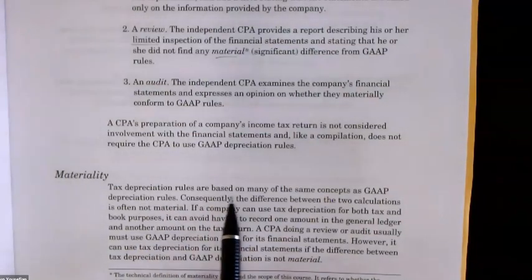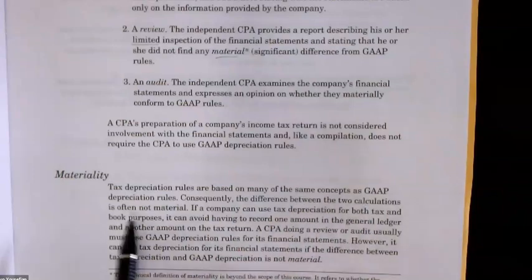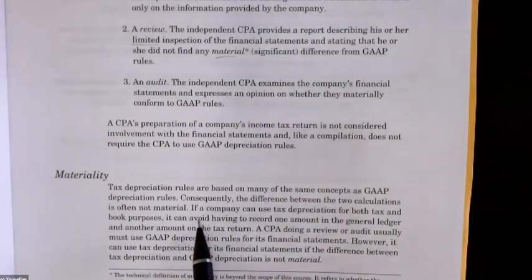Tax depreciation rules are based on many of the same concepts as GAAP depreciation rules. Like, as I said, the straight line method is available. The double declining balance depreciation method is also available under tax and under GAAP. Consequently, the difference between the two calculations is often not material. If a company can use tax depreciation for both tax and book purposes, it can avoid having to record one amount in the general ledger and another amount in the tax return.